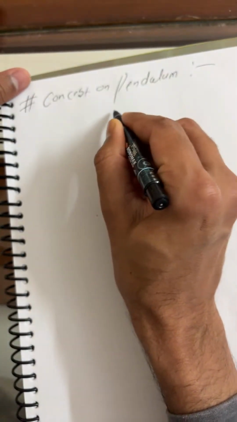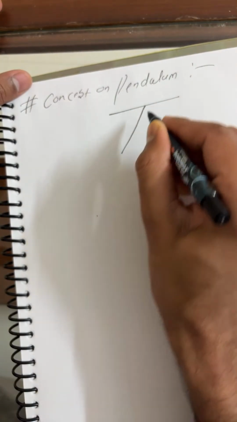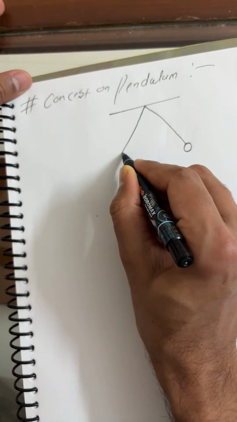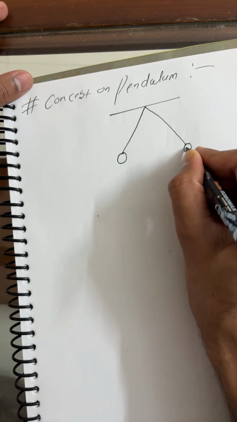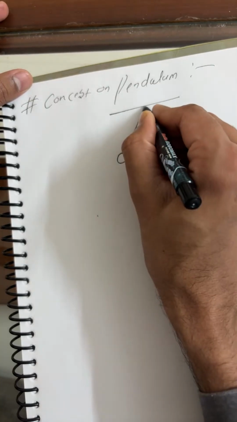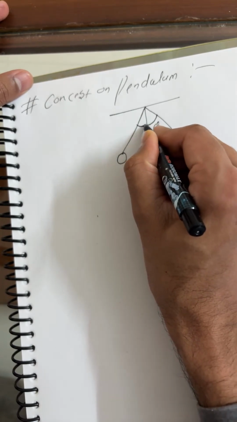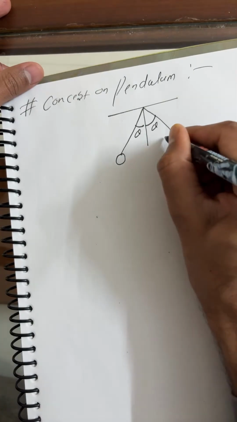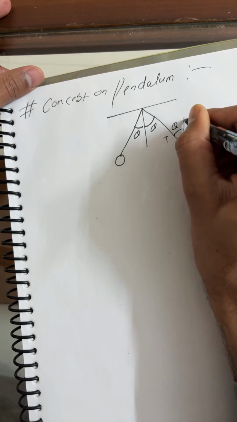Let's do one thing here. I want to tell you a few points about the pendulum, but it's related here. This is a 5C2 type numerical. The mass remains m. Here I'm considering theta from the vertical. The tension remains T.